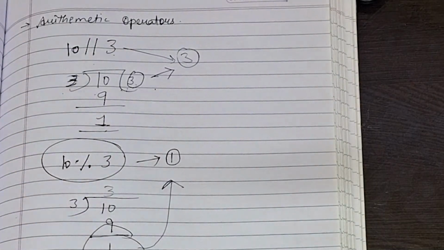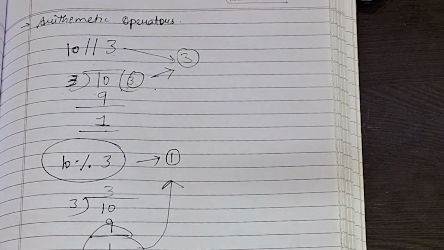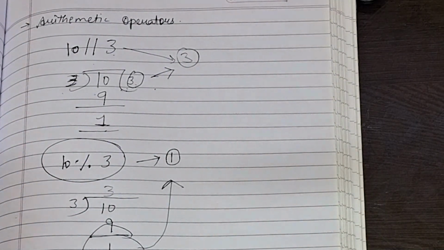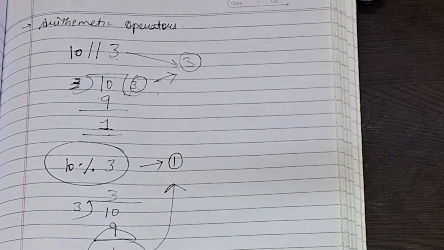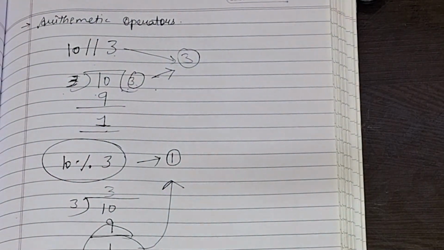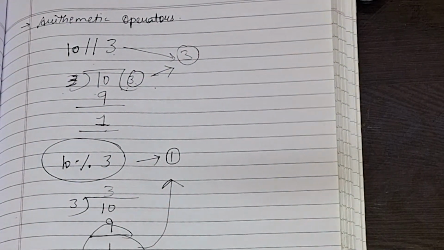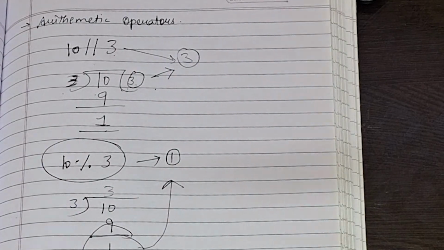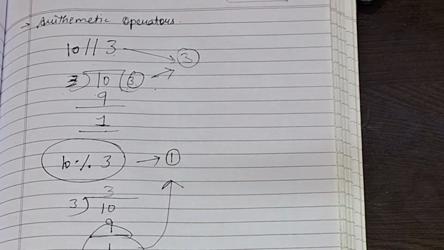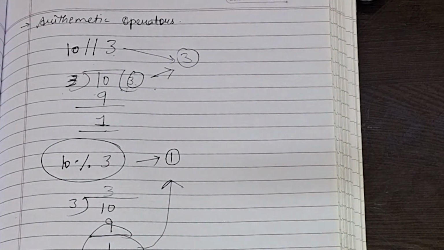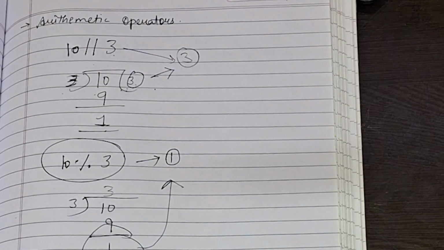The quotient is returned in division or floor division, but in modulus we get the remainder as the output. So this is the difference between division, floor division, and modulus. The next operator is exponent, two stars or two asterisk symbols.